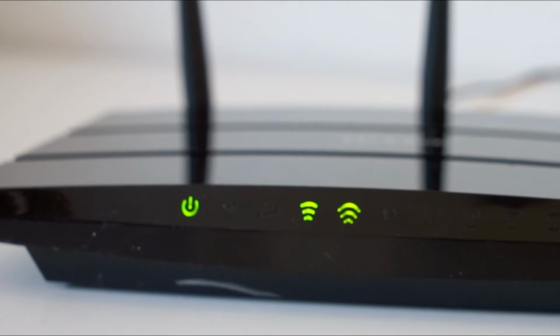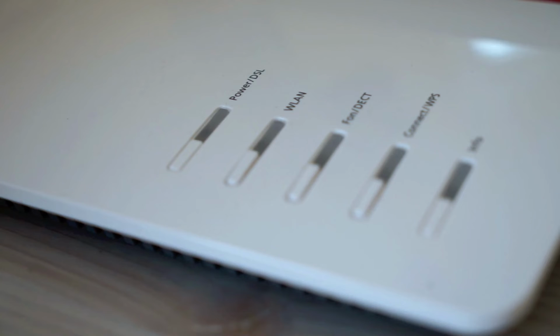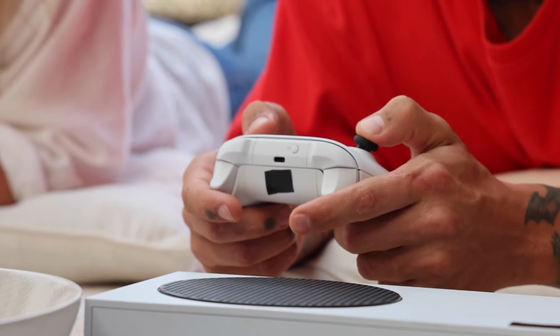Find your router or your modem that is giving you Wi-Fi and unplug that for 60 seconds. Then plug it back in. You might have to wait a few minutes for it to connect and get back online, but when it does, check your Xbox then. If that doesn't work, then let's move on to the last method.